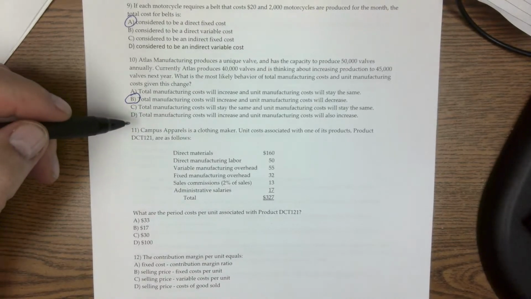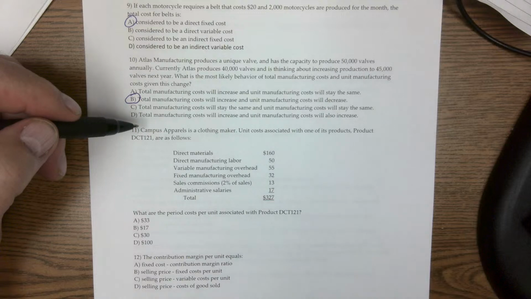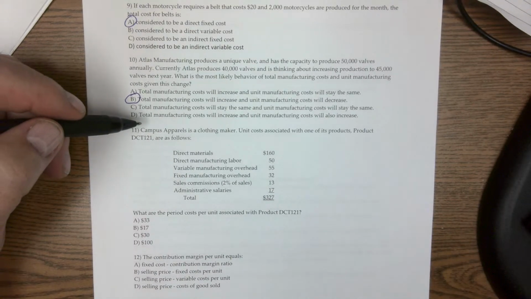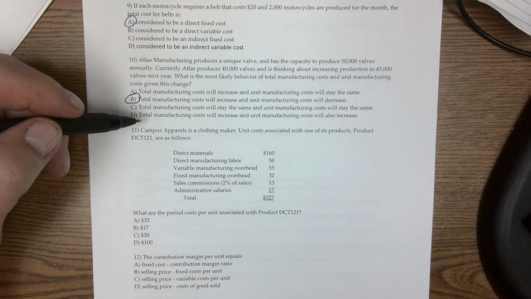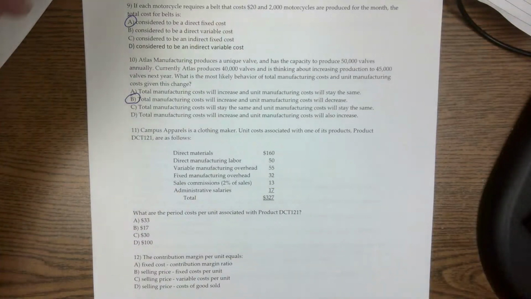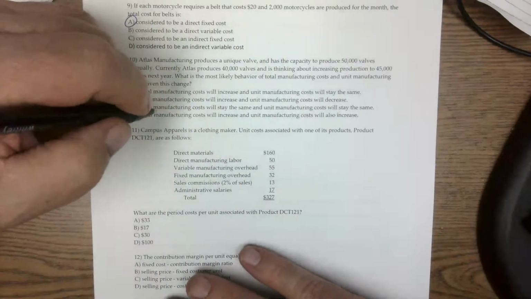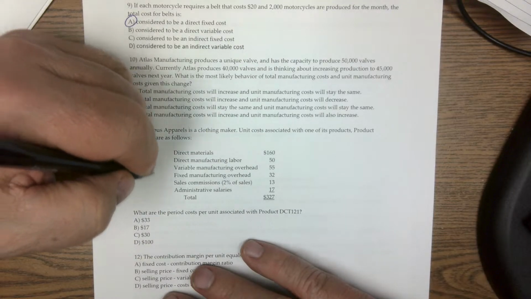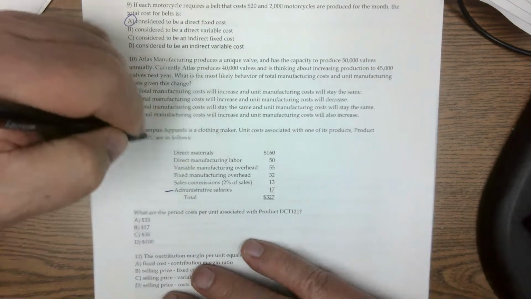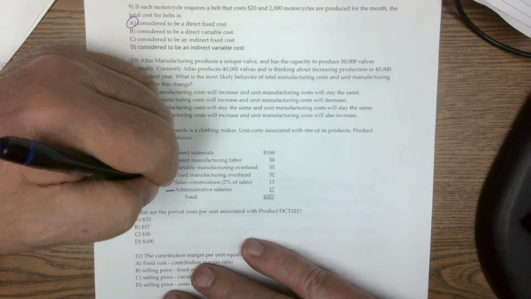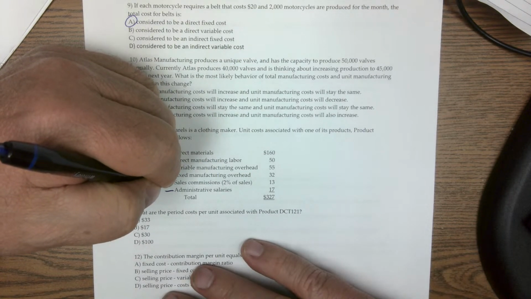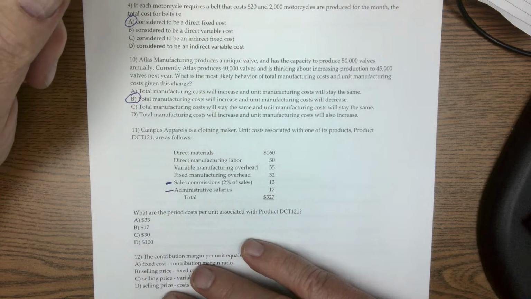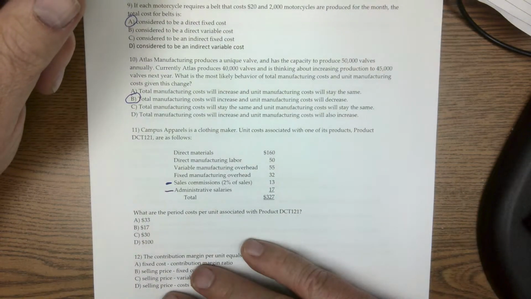A. Number 11, Campus Apparel is a clothing maker. Unit costs associated with one of its products is as follows. What are the period costs associated with DCT 111? So the administrative salaries, sales commissions, even though it's variable, it is a period cost. All selling and administrative costs are period costs.